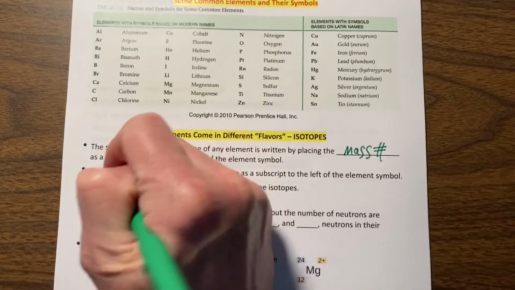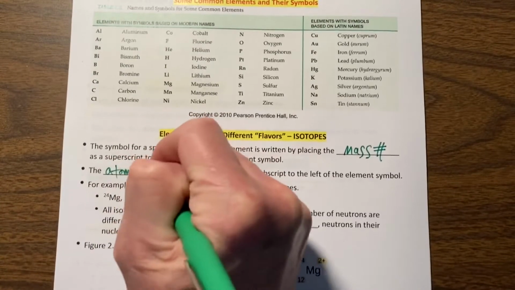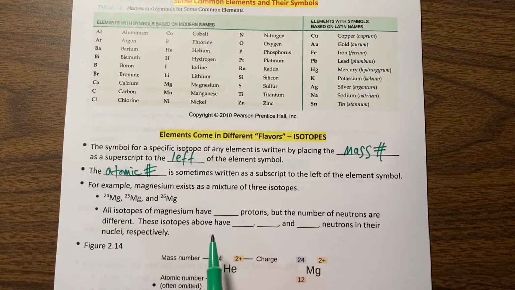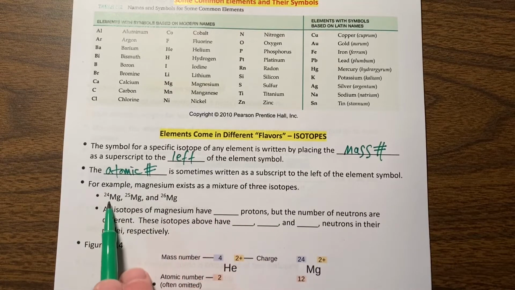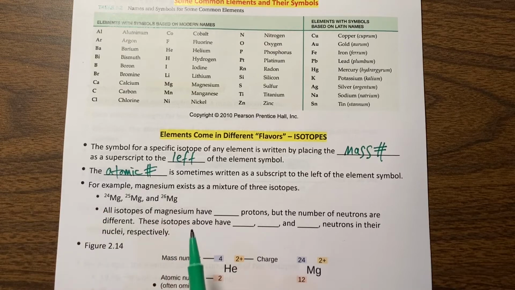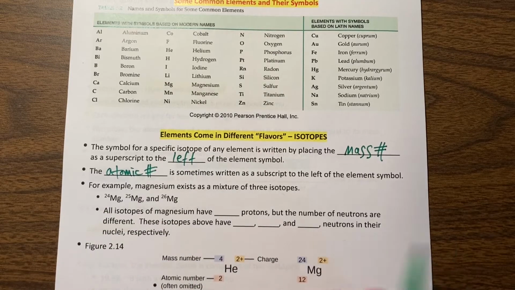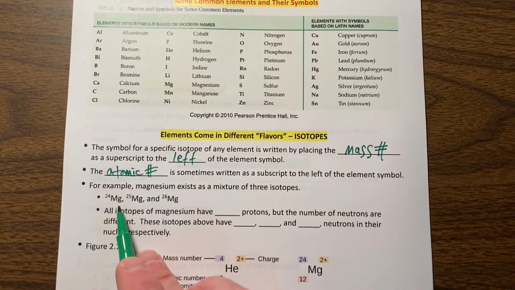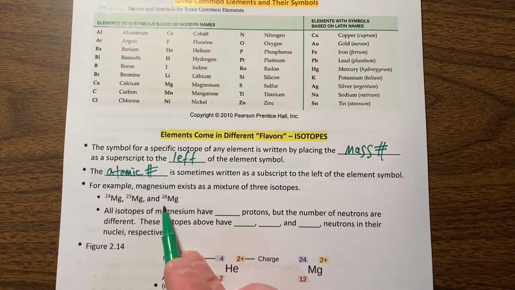The atomic number, which is the number of protons, is sometimes written as a subscript to the left of the element symbol, but it won't always be written as a subscript over here because the symbol itself, in this case magnesium, is sufficient to tell you that the atomic number is whatever. You don't necessarily need that subscript right there, but if it's there, it's fine. If it isn't, it's fine as well. So for example, you have magnesium 24, what we call magnesium 25, and magnesium 26.